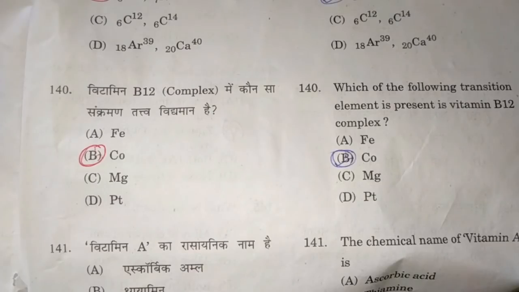Which of the following transition elements is present in vitamin B12? Option A iron, option B cobalt, option C magnesium, option D platinum. And the correct answer is option B, cobalt.